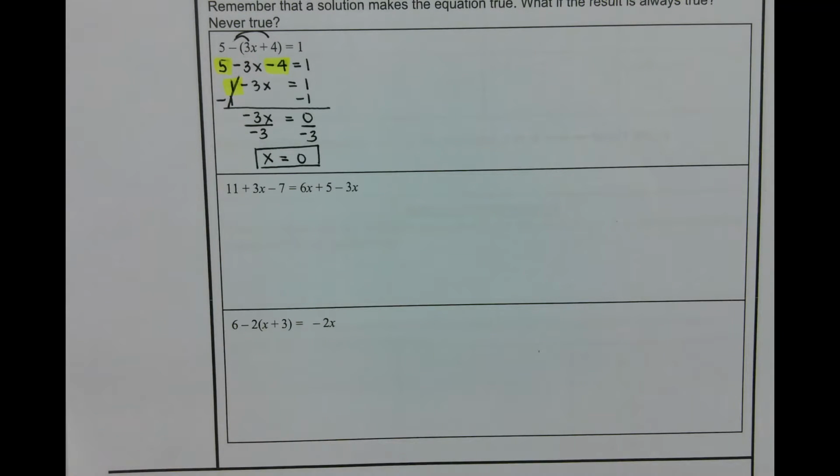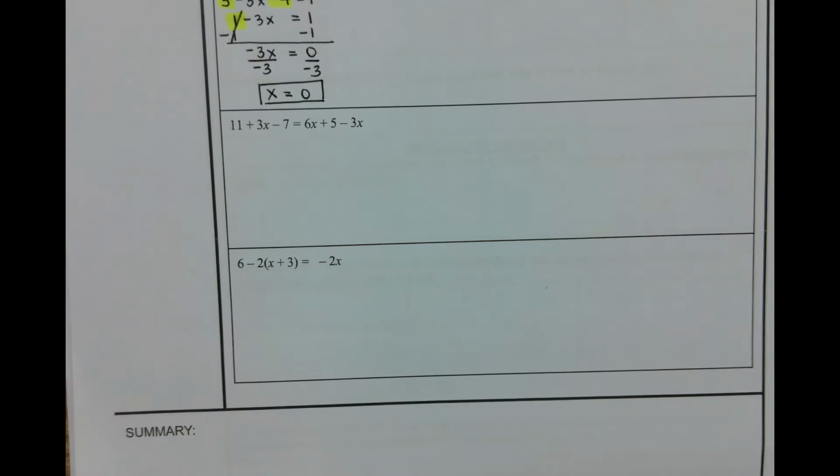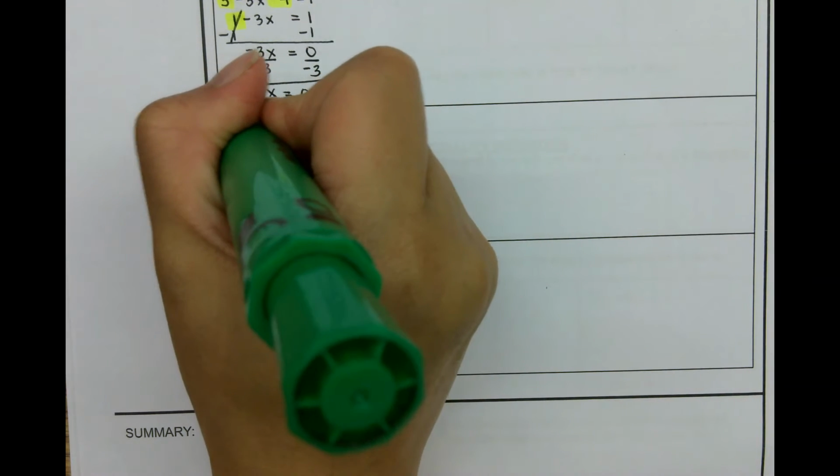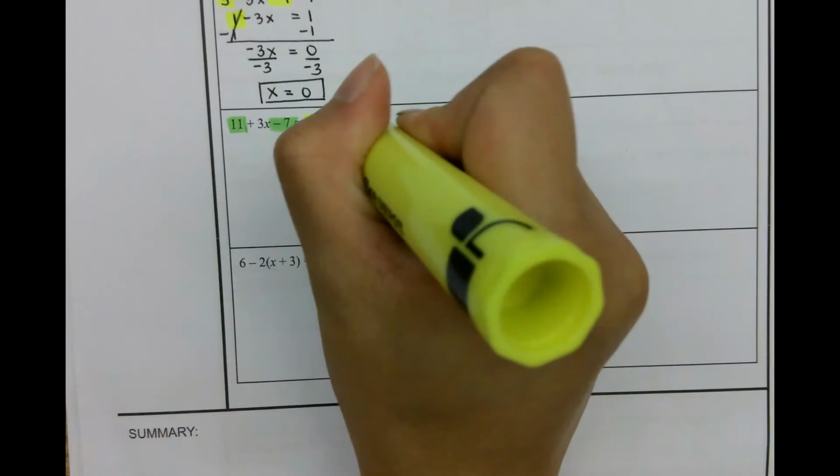Okay, let's look at the next one. We're going to solve, again, by skiing. The first thing we're going to do is simplify by distributing or combining like terms. There is no distribution, there are no parentheses, but I do see like terms. On the left side, the like terms are 11 and negative 7, both constants. On the right side, the like terms are 6x and negative 3x.